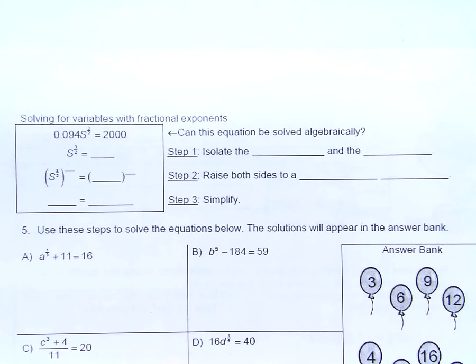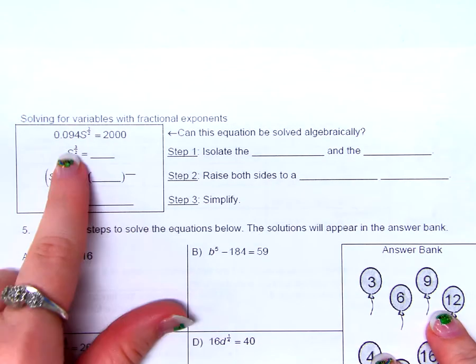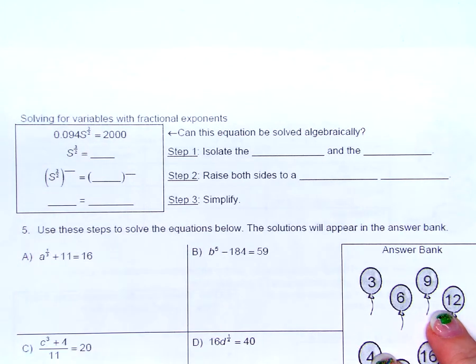Alright, today we're going to work on solving equations when we have a fractional exponent. Okay? So this is the equation we're given right up here: 0.094s to the 3/2 power equals 2,000. Can this equation be solved algebraically? Yes. Okay? So the first thing we have to do is isolate the variable.